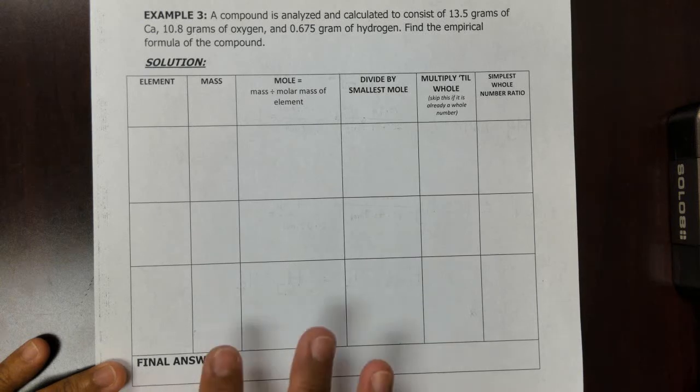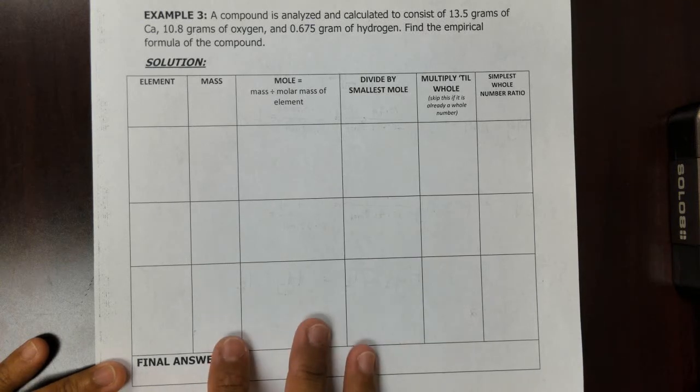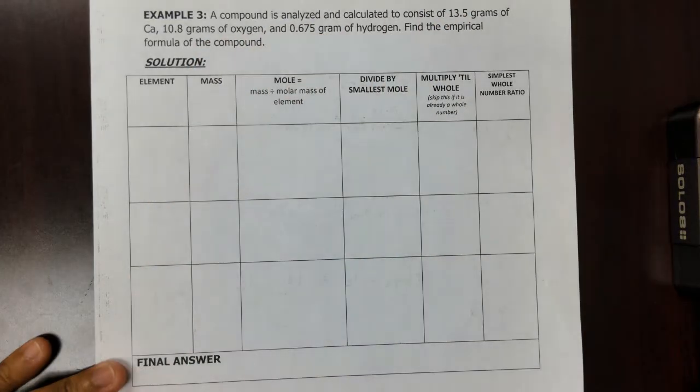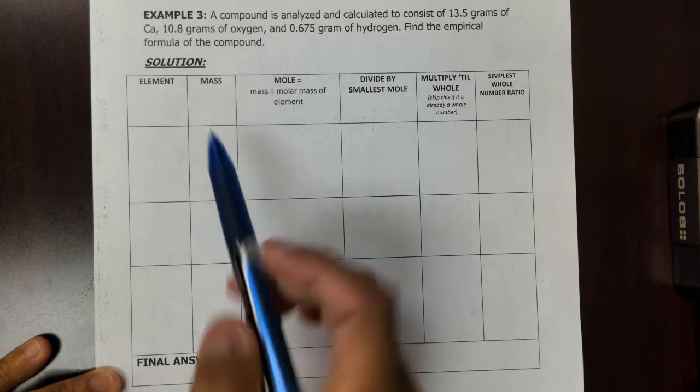So in this next example for empirical formula, we are given a problem that consists of 3 elements already. So this is a lengthy calculation, but nevertheless, the steps remain the same. So let's go ahead and read our problem.